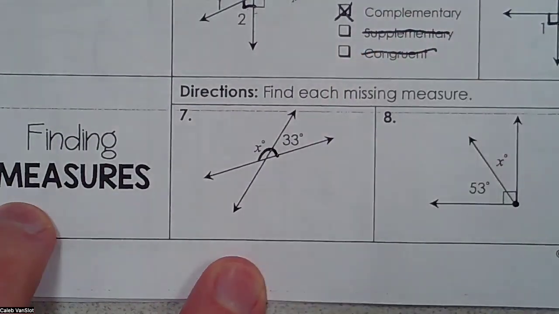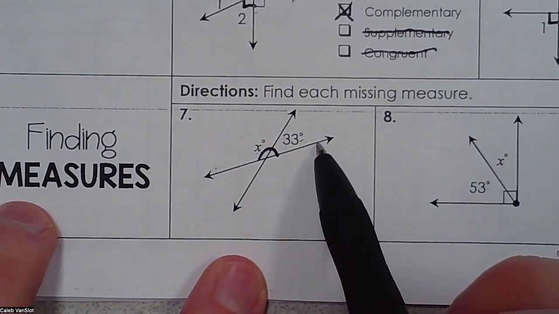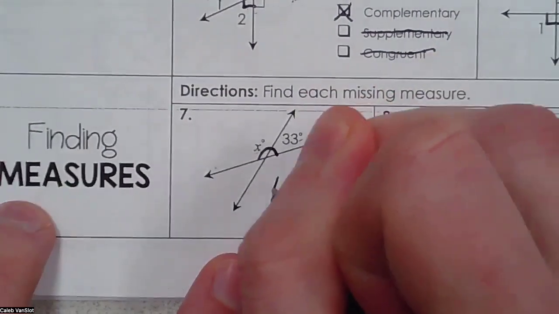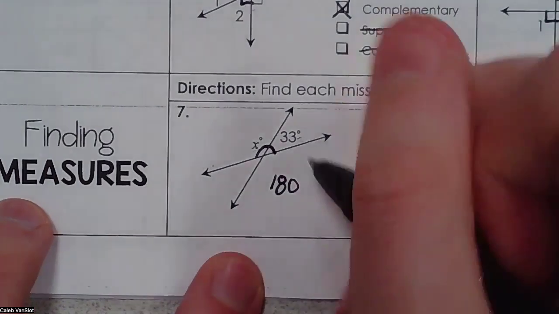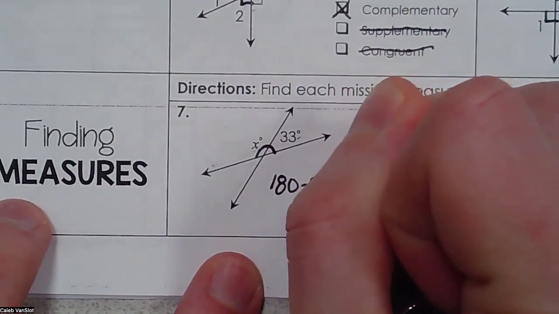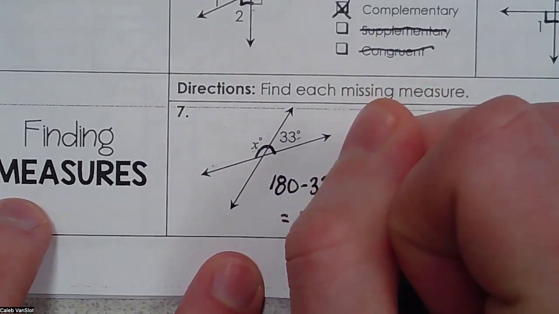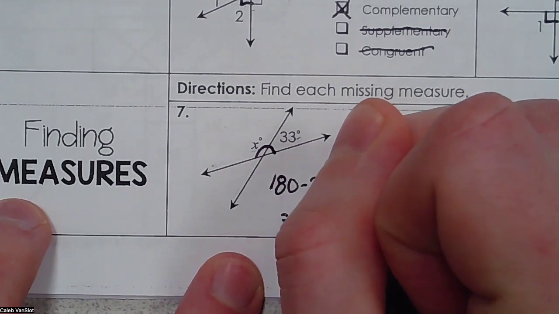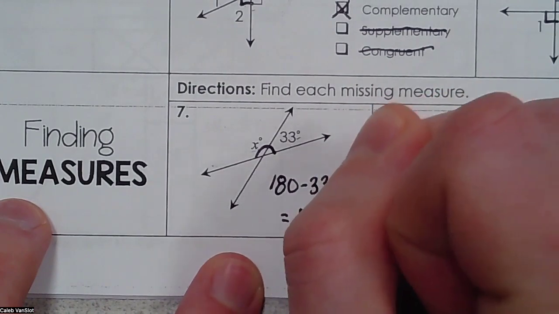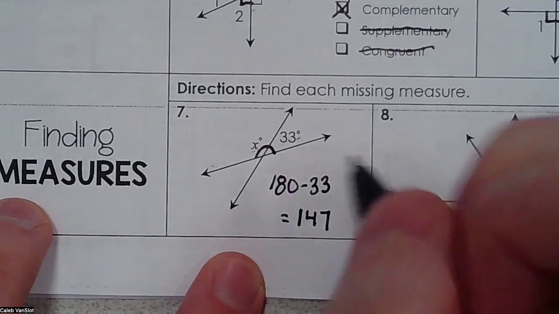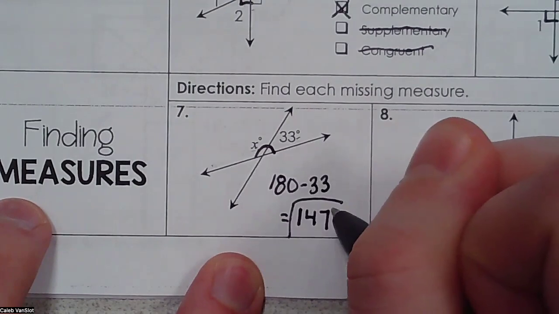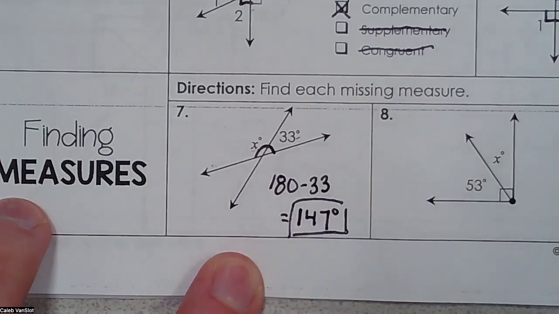So what should those two add up to? It's a straight angle, right? They should add up to 180. So if I know 180 is the whole, to find the missing part, all I have to do is subtract what I know. Okay. 157, 147. Okay. Does everybody see how to do that?